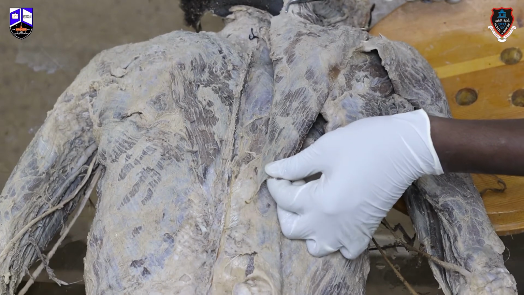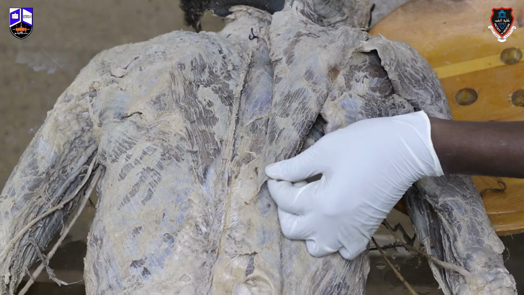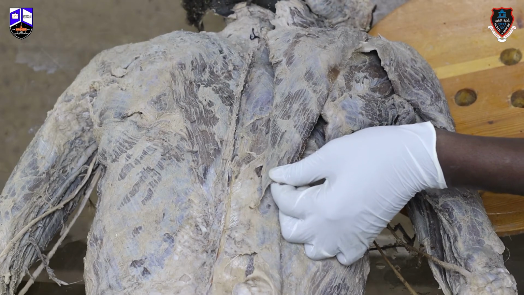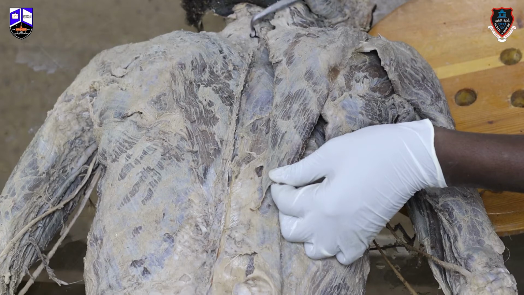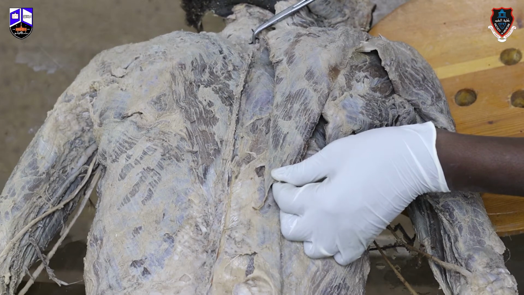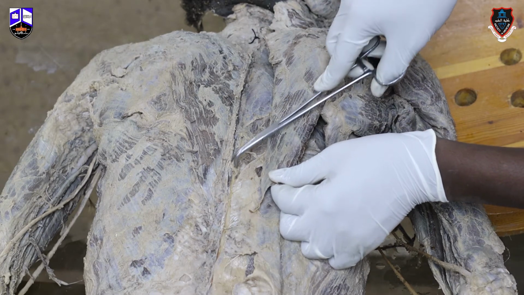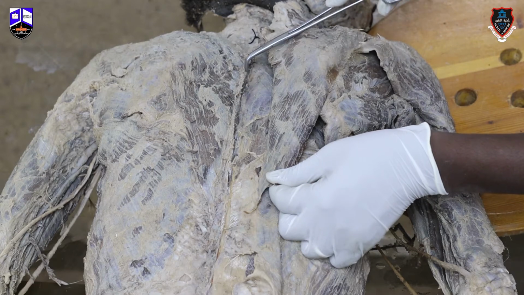This muscle has a very long origin from the occiput and the ligamentum nuchae and the spine of the seventh cervical vertebra and all the thoracic vertebral spines.